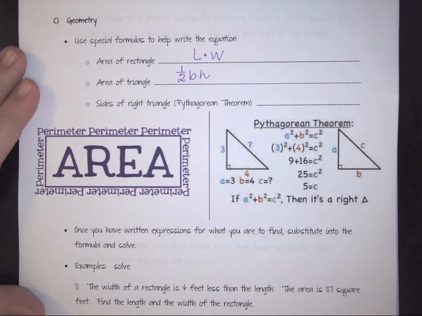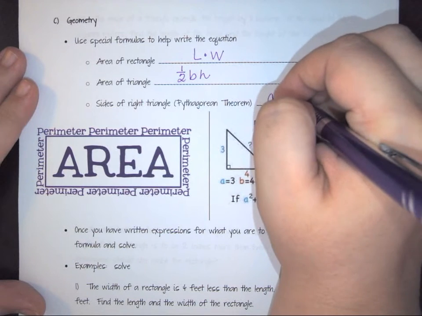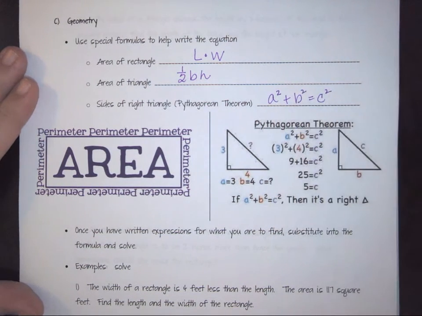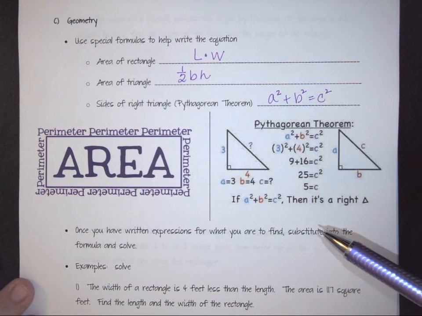Now, in terms of right triangles, we've got that very famous Pythagorean theorem, which says that a squared plus b squared equals c squared. Now, this theorem is used in order to find missing side lengths.